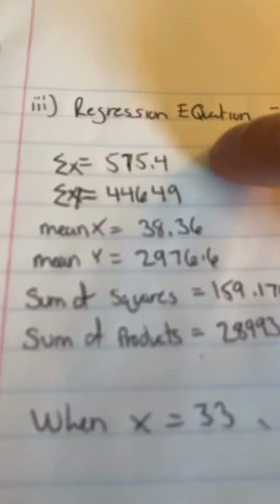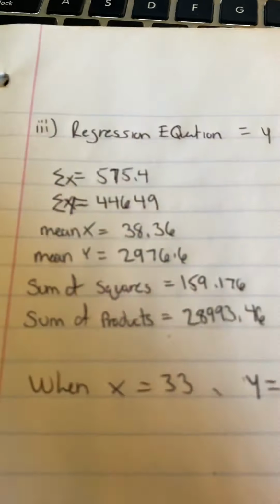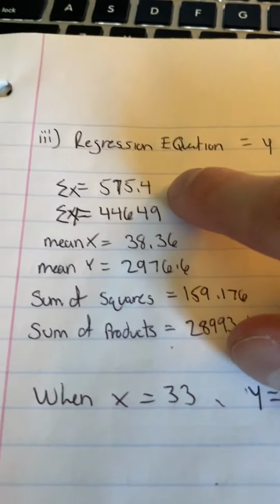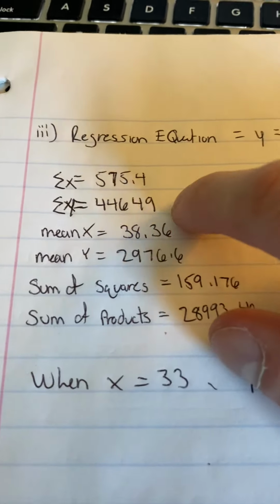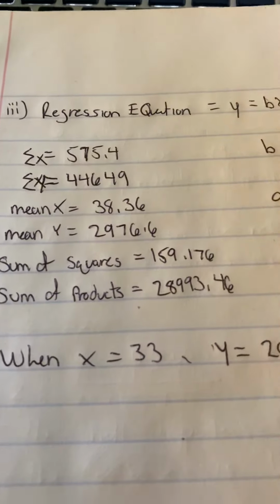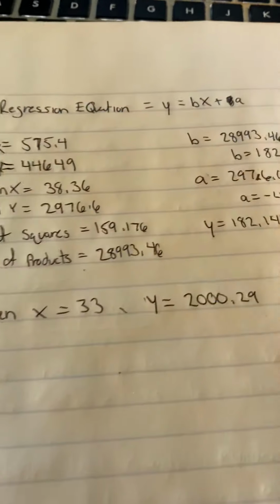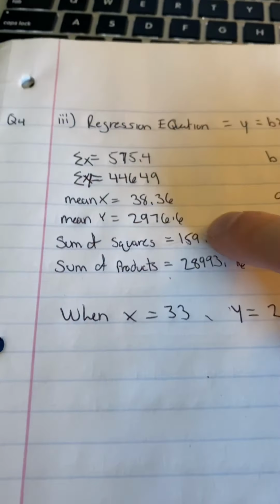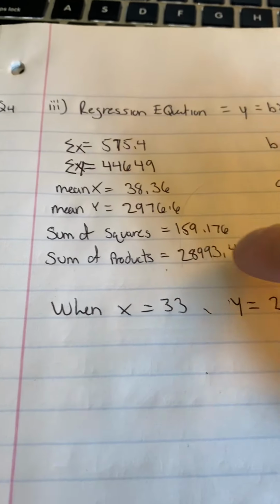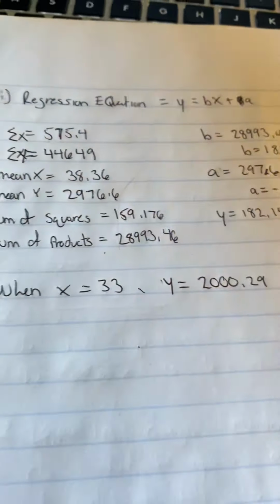Taking the sum of x and the sum of y, just like we did in part 2, we also find the mean of x and y, the sum of the squares, and the sum of the products.